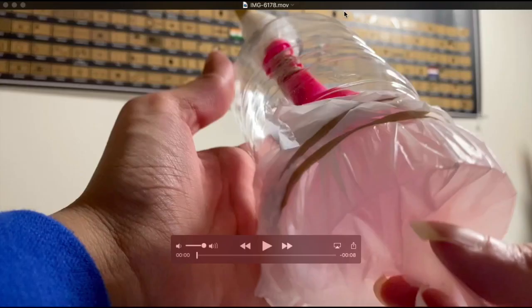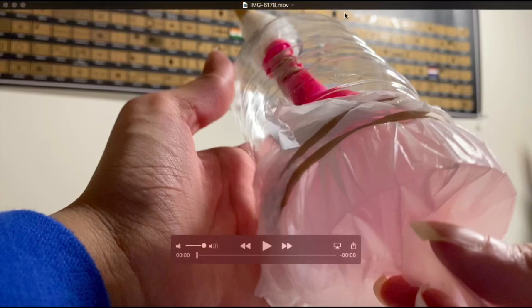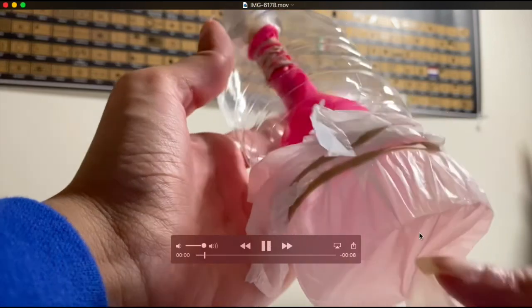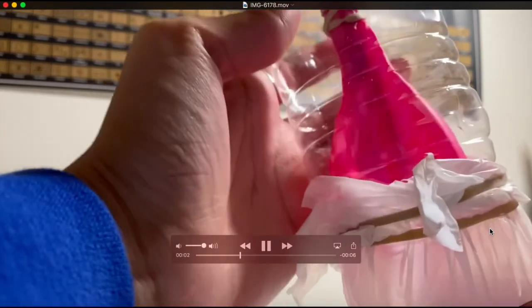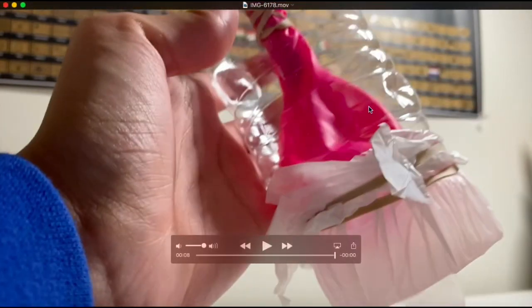And just to display the lung model and the water bottle live and to see how it works, here is a video of it in action. So you can see the changes that happen to the balloon as we discussed initially.